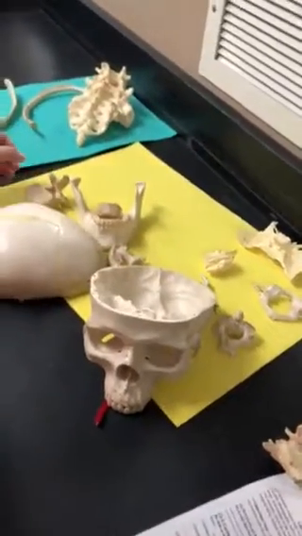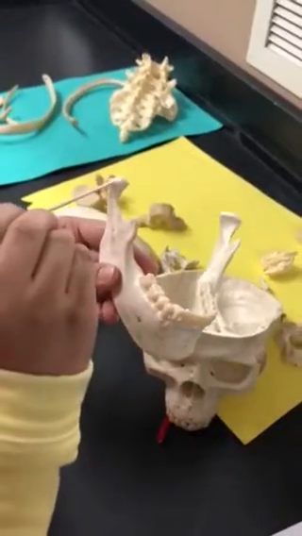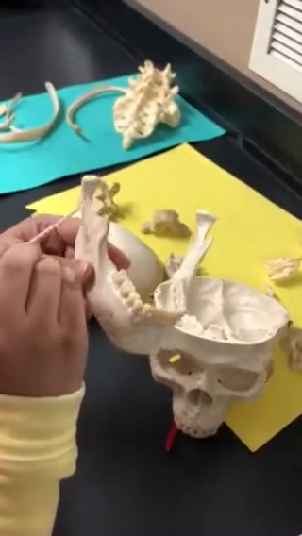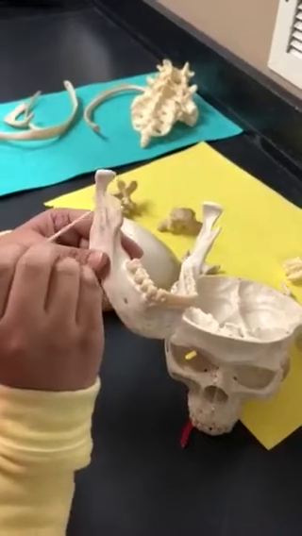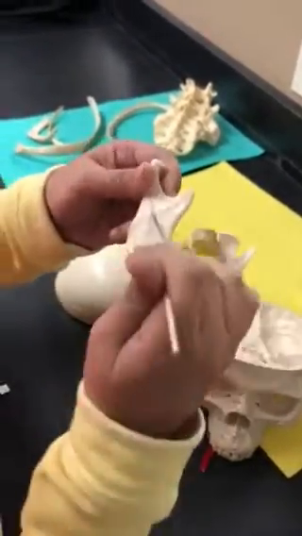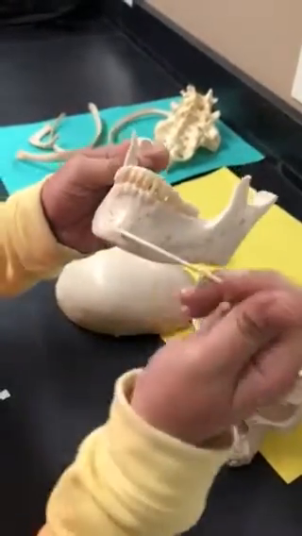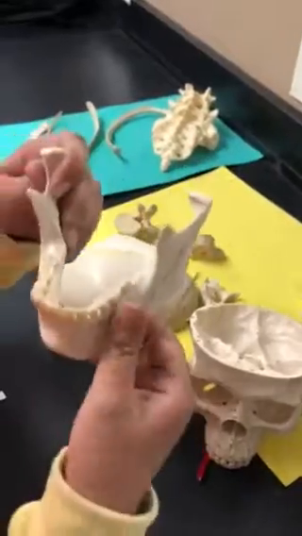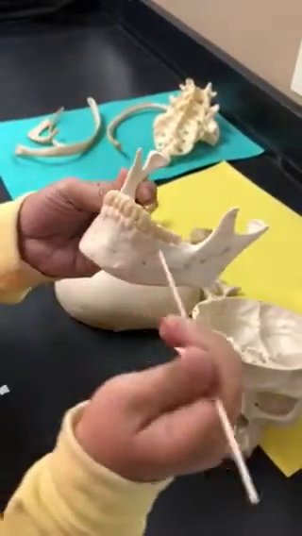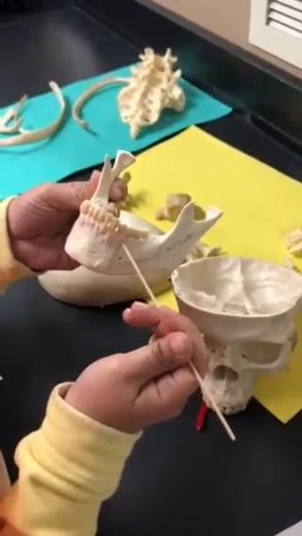Looking at the mandible, coronoid process, head. This is the mandibular notch, condylar process, ramus, angle, body, mental foramen, mental protuberance, and alveolar processes. And I think that's it.